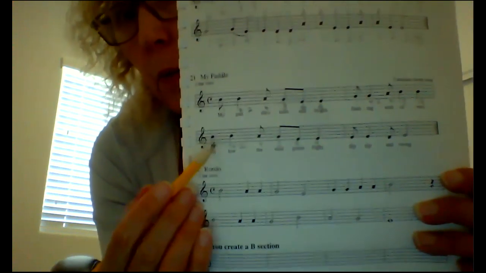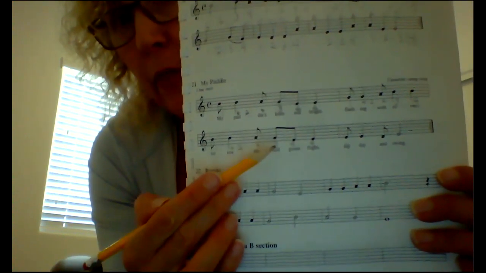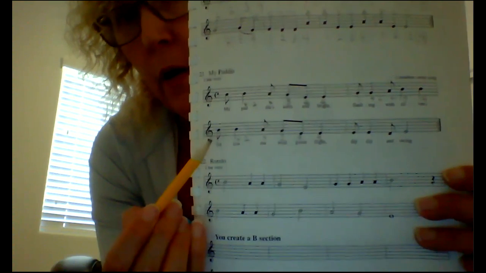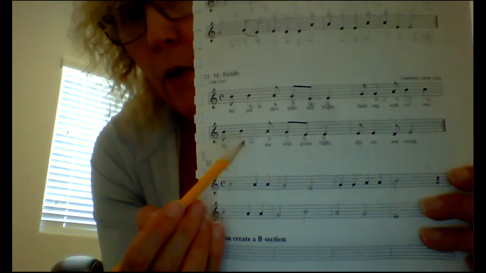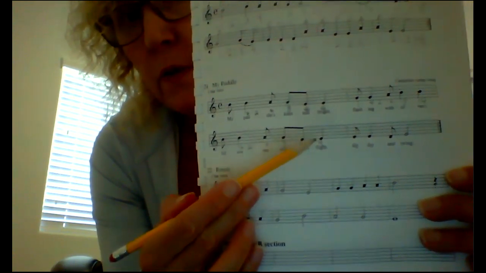Line 2 is exactly the same on the first measure as it was on the measure above it. 1 and 2 and 3 and 4. 1 and 2 and 3 and 4. Right? Follow the wild goose flight.